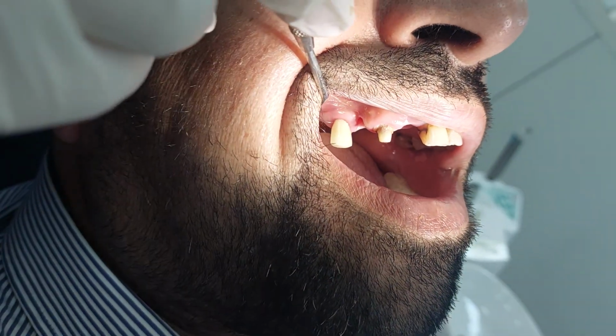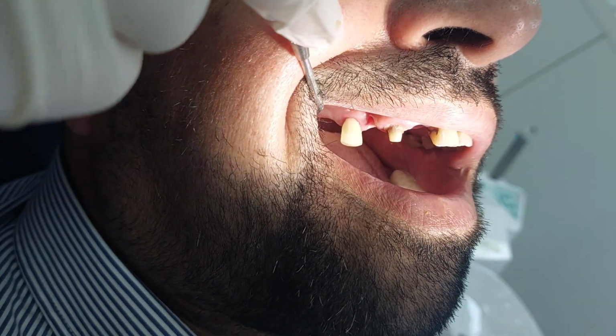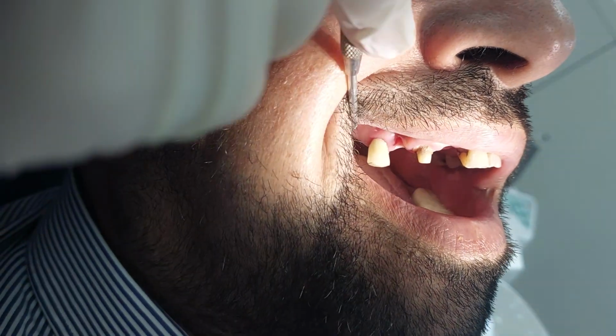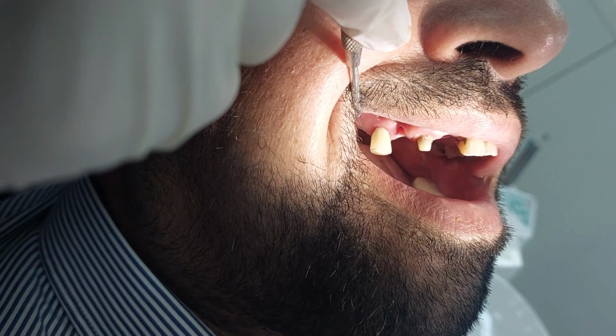Okay, so what is the option? As you said, a posterior bridge with an anterior cantilever for the lateral. The premolar is the main pontic, and the lateral is a cantilever pontic.